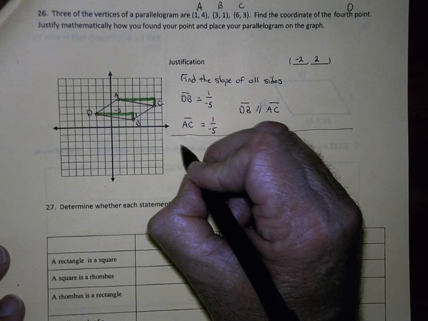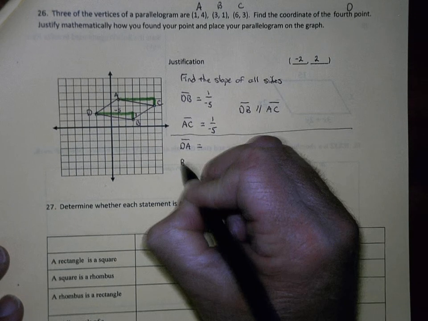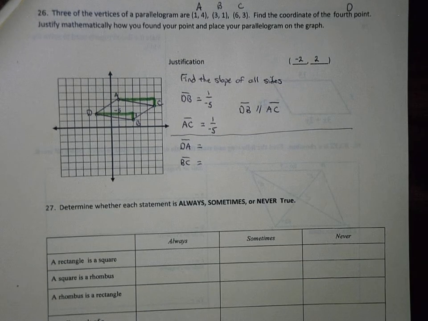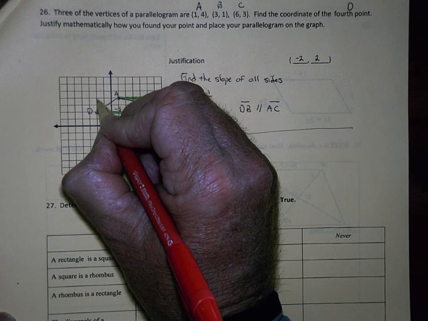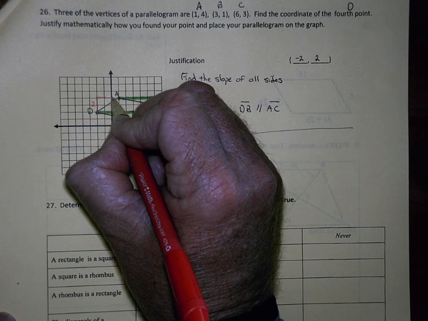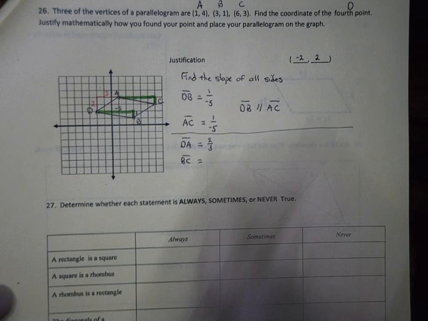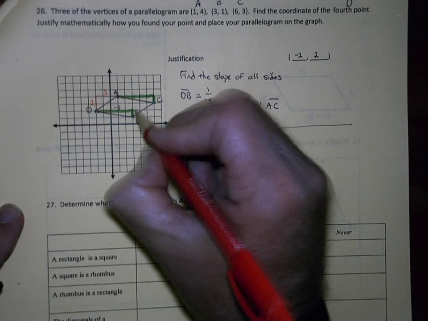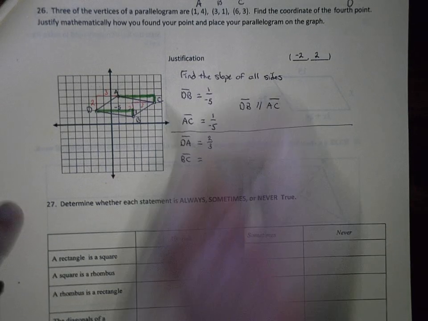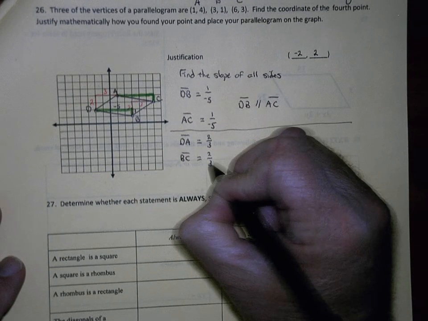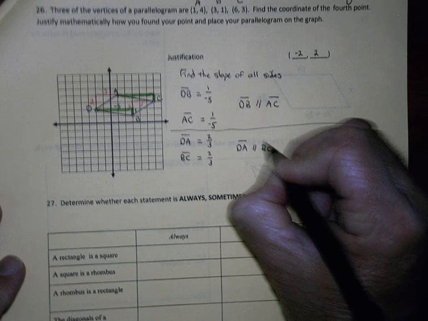So that means the next thing I need to do is I need to find the slope from D to A, and I need to find the slope of side B to C. Okay, so let's find the slopes of those. So D to A. Start at the lower point, D. Rise straight up, 2. Run over, 1, 2, 3. So D to A's slope is 2 over 3. Okay, and then we're going to do the same to get from B to C. And I'm going to start at B because it's the lower point. So I'm going to rise up 2. I'm going to run over 1, 2, 3. So the slope of B to C is also 2 over 3. They have the same slope. Therefore, D to A is parallel to B to C. Okay, so now we have 2 pairs of parallel sides.